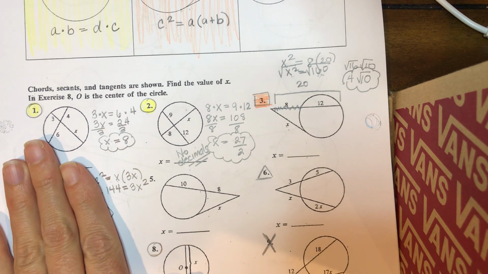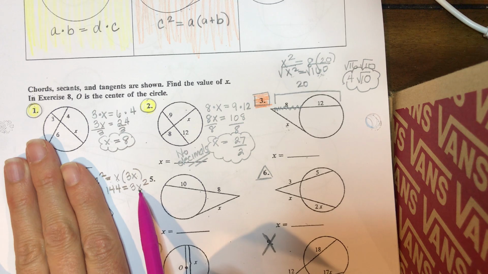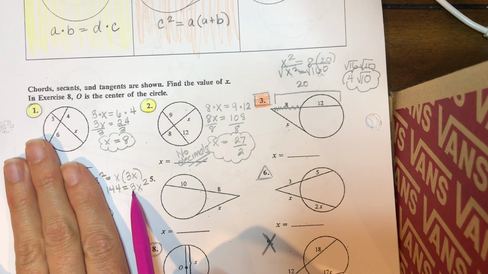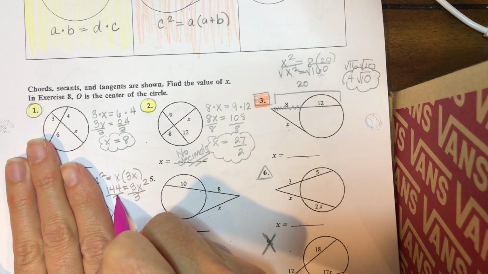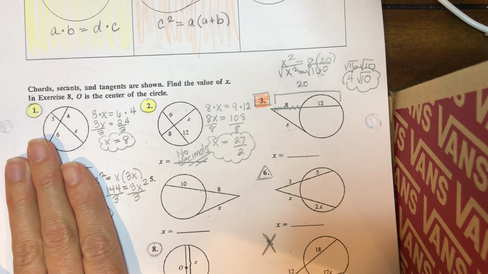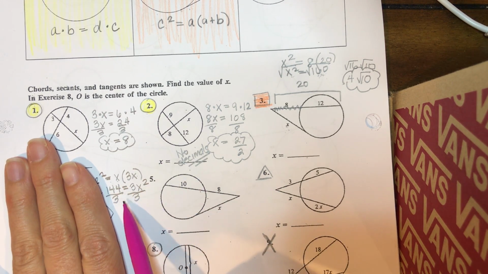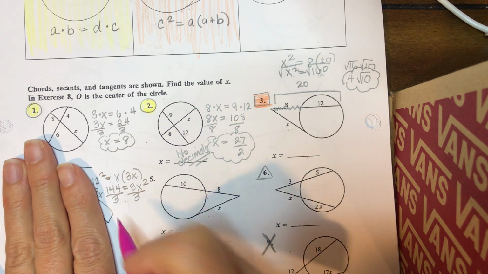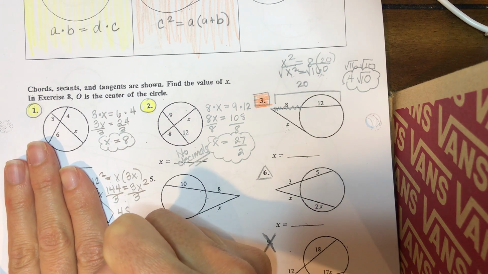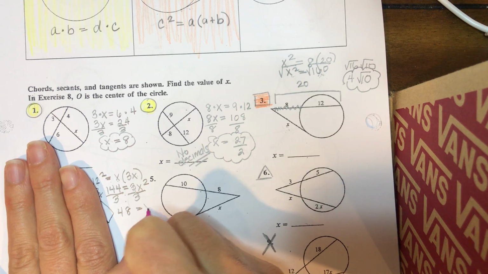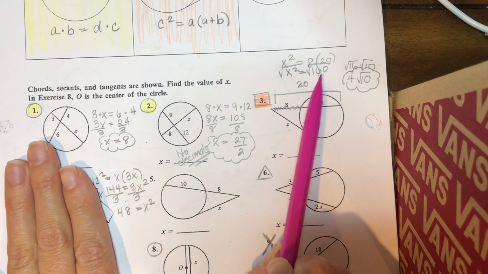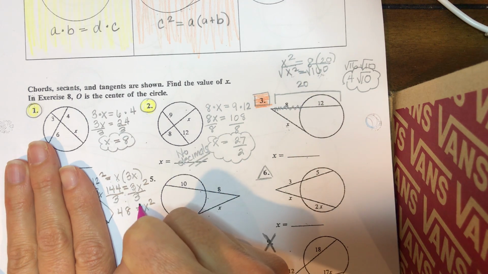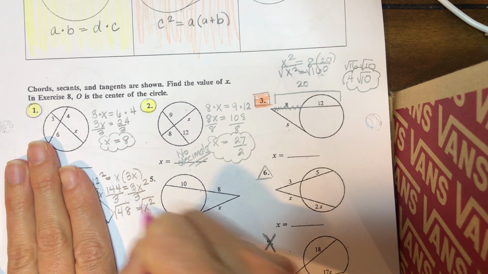So let's take a look at what we have here. We want to get x by itself, so we want to get rid of this 3. So we are going to divide by 3, divide by 3. When we do 144 divided by 3 in our calculator, we get 48 equals x squared. So like up here, we have to take the square root of both sides.